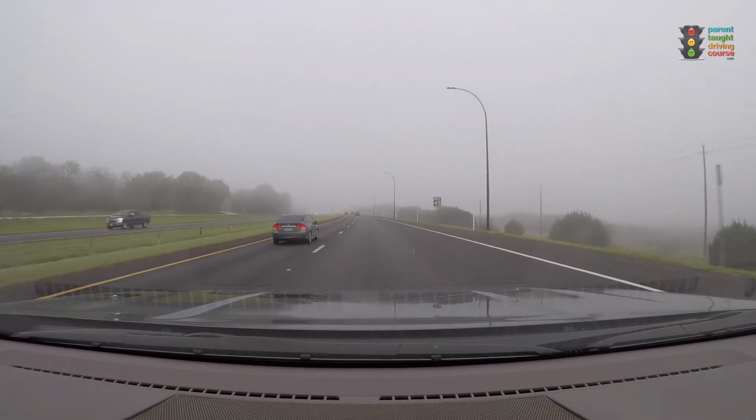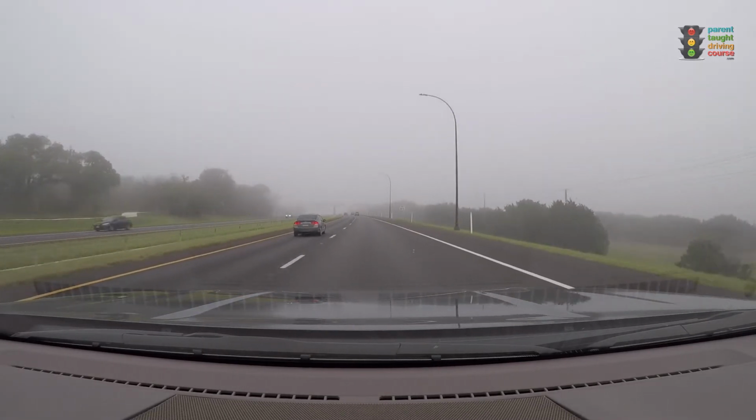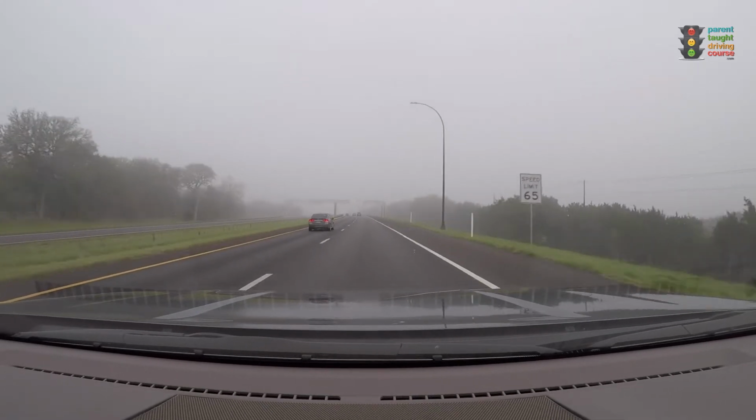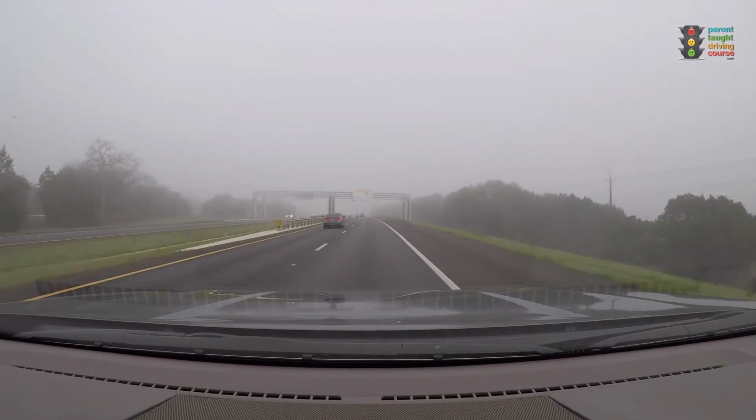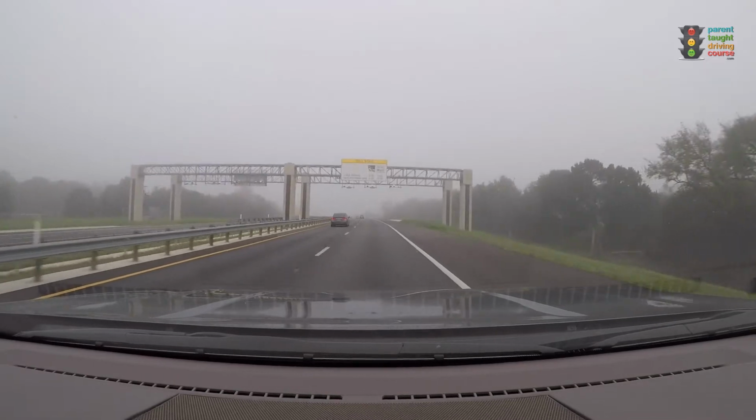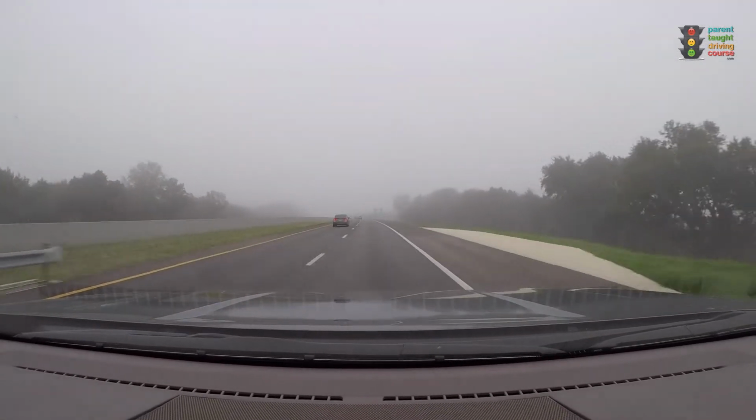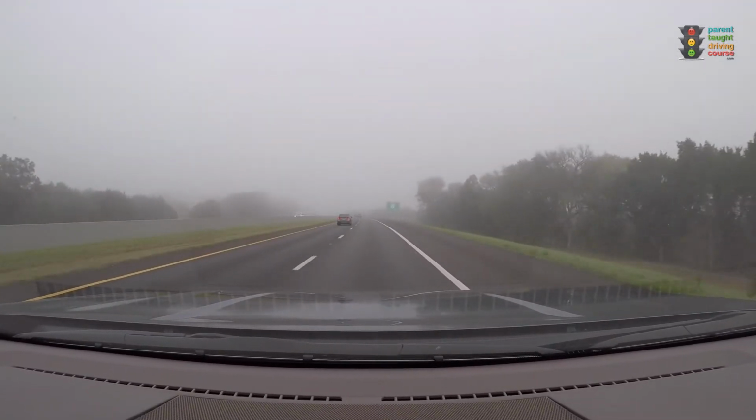And it gives them some insight in terms of the student's thought process. Again, are they able to determine or to see hazards within the driving environment? And if they do, how are they going to react to those hazards?